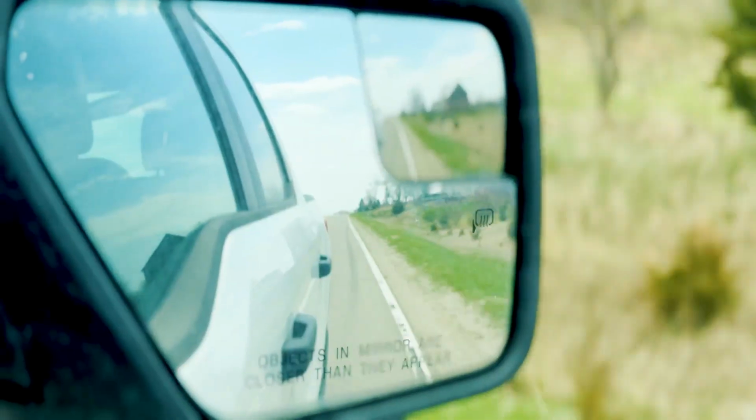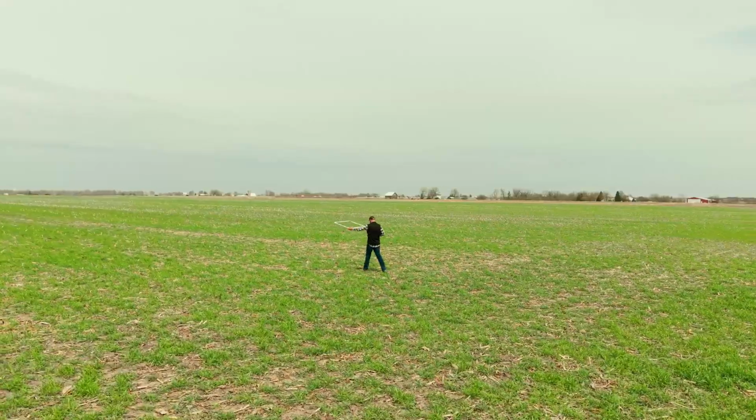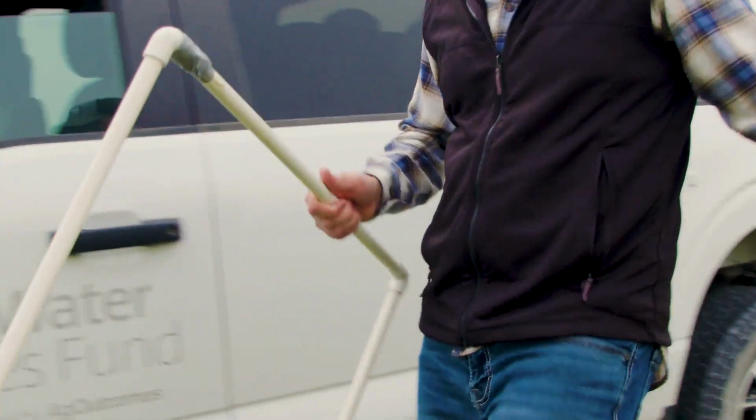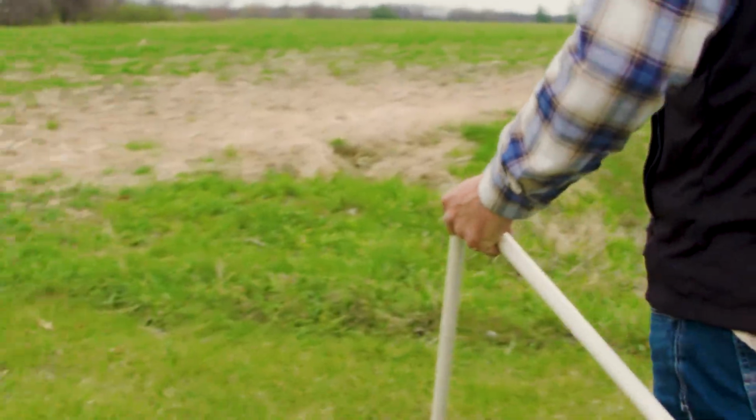It's important that we visit every field because every field is unique. There are situations, things can happen on one field that might not happen on another. We really want to visit every single field to ensure that every field we contract is within compliance.